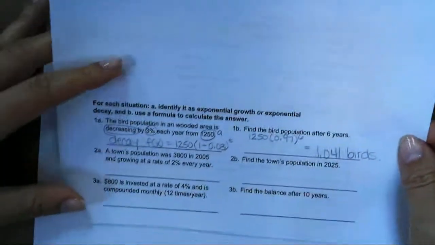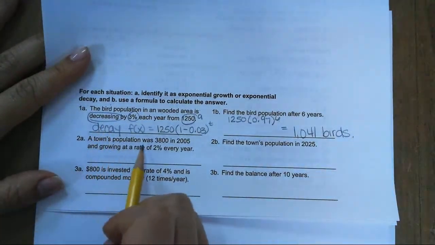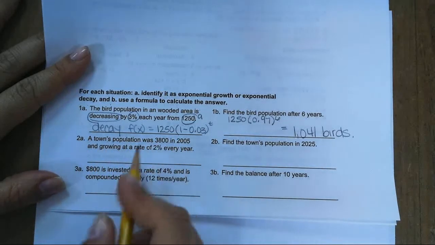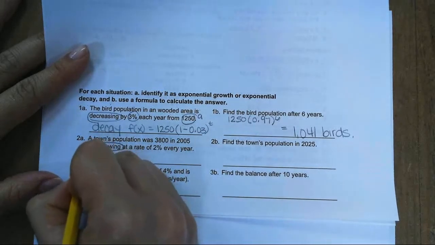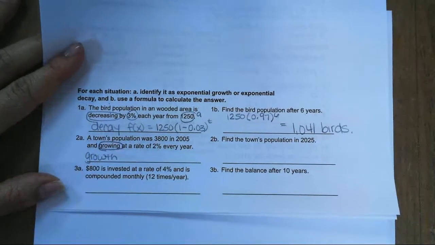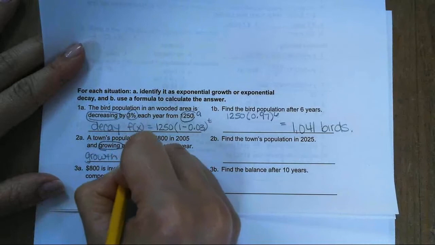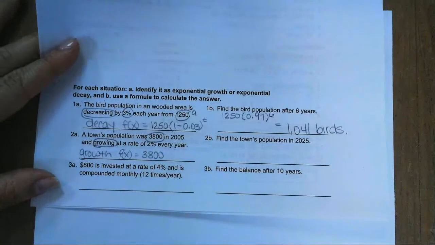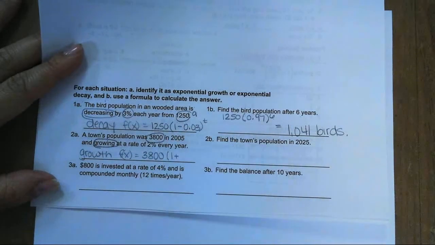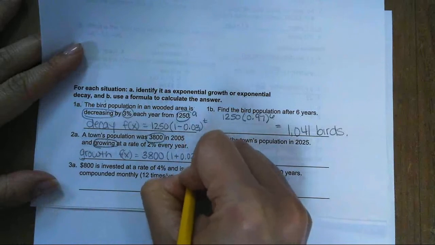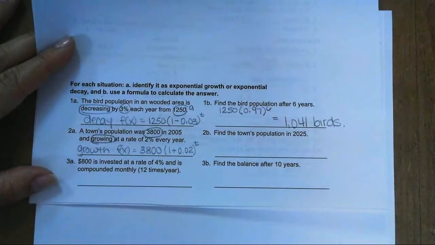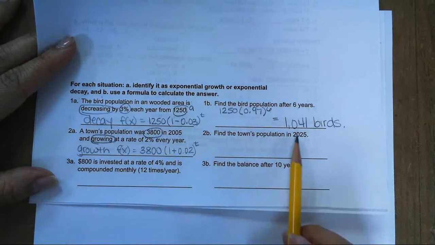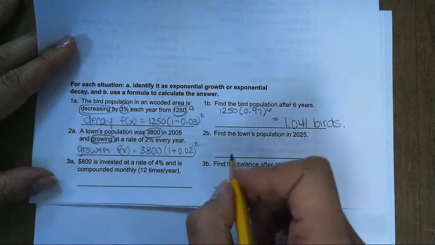Let's do the next one. So this says a town's population was 3,800 in 2005 and growing at a rate of 2% every year. So growing. That means it's a growth. Okay, and our function is f of x is equal to my a value, 3800. And then I'm going to do 1 plus 0.02 to the t. So over here, it's going from 2005 to 2025. So that's a 20-year difference.